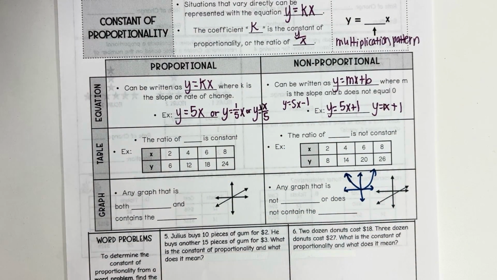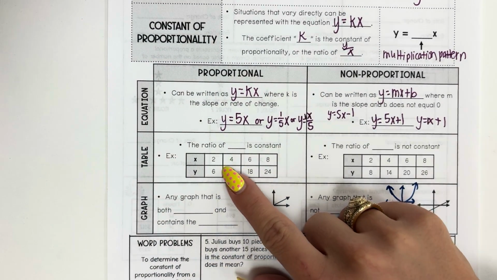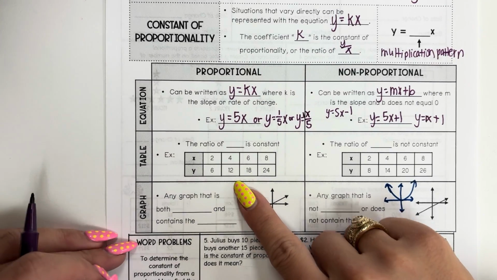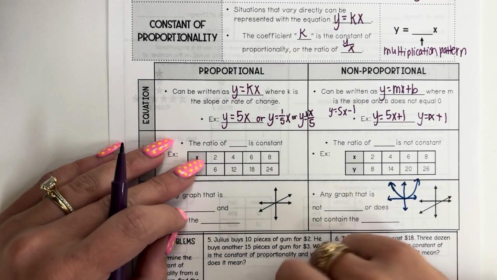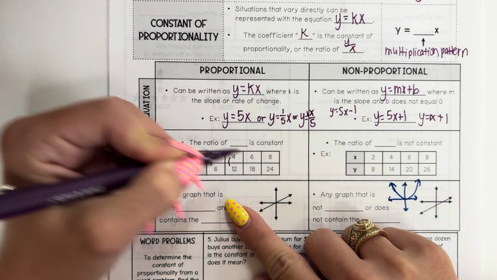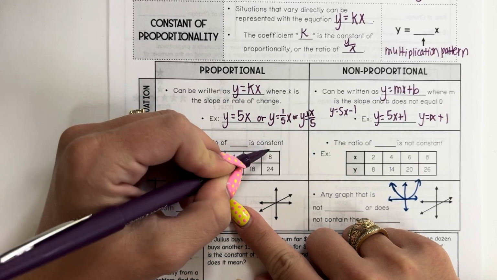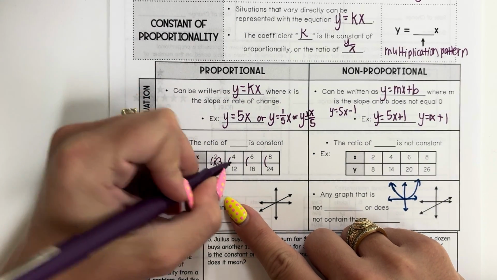So that's your equation. Now looking at a table, this table is a proportional relationship because of that pattern. There's several things you can look at. On this one, it's pretty easy to see the pattern going from 2 to 6, 4 to 12, 6 to 18, 8 to 24. They're just multiplying this by 3 every time.